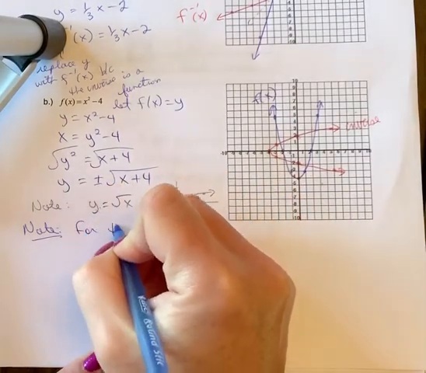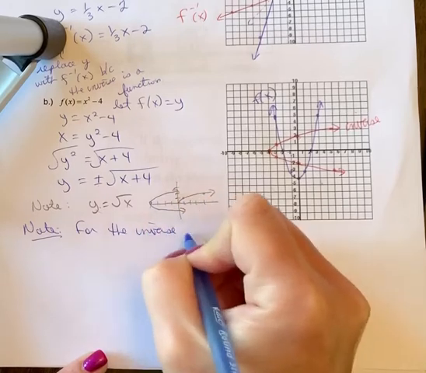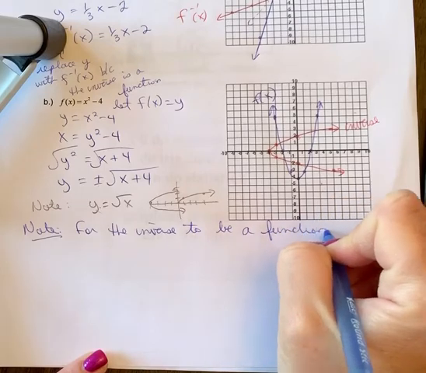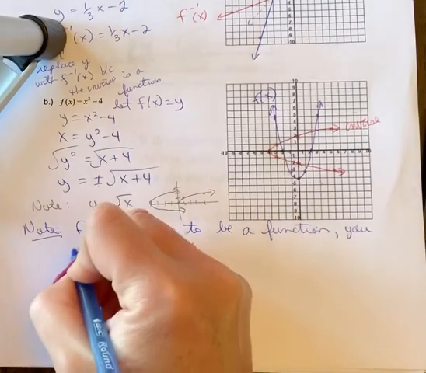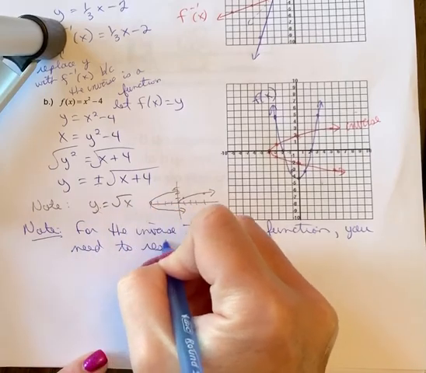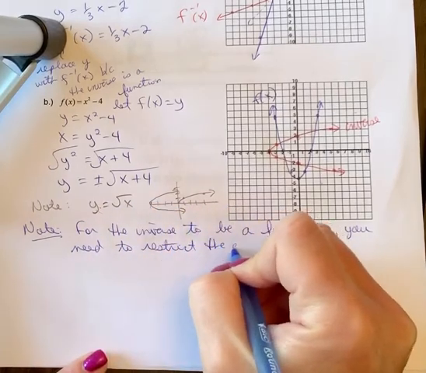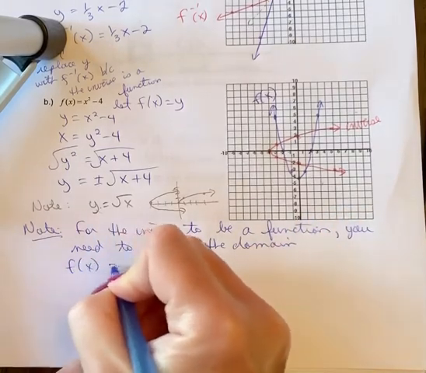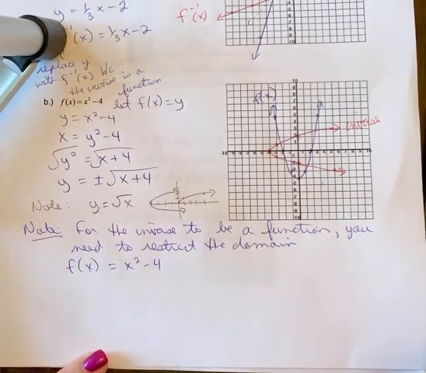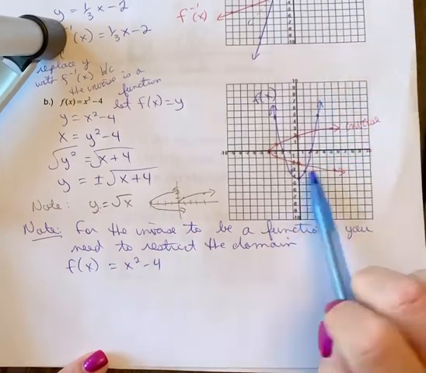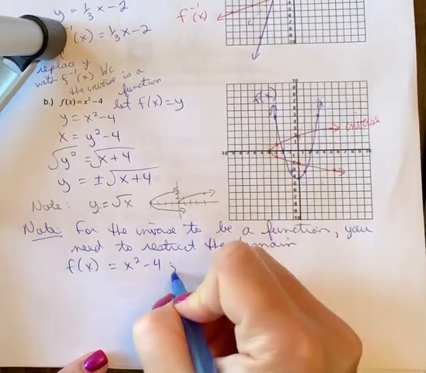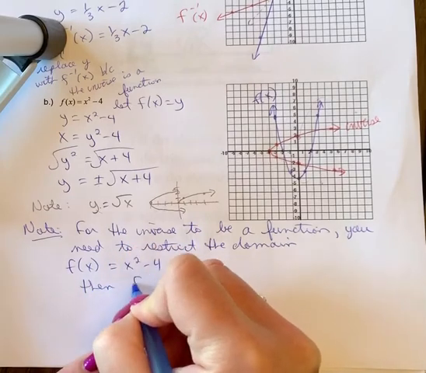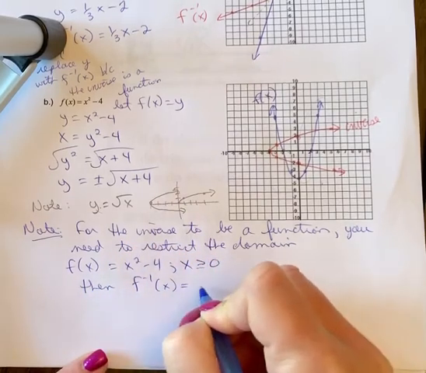If I wanted to sketch the inverse and have the inverse be a function, and this is very important here, so this is an important part of this question still. For the inverse to be a function, you need to restrict the domain. So you need to restrict the domain. All right, so that means I would draw half the parabola. So if I was looking at my f of x equals x squared minus 4, then if it was the right-hand side, x would be greater than 0. Then that would correspond to f negative 1 of x.